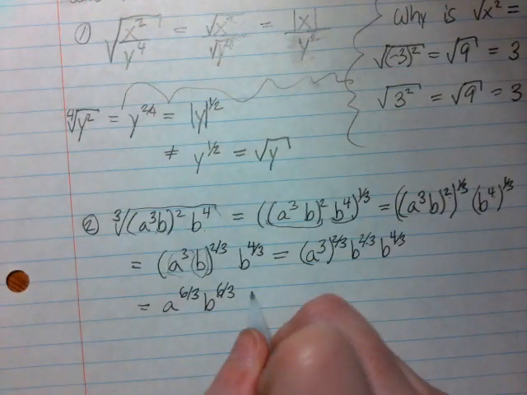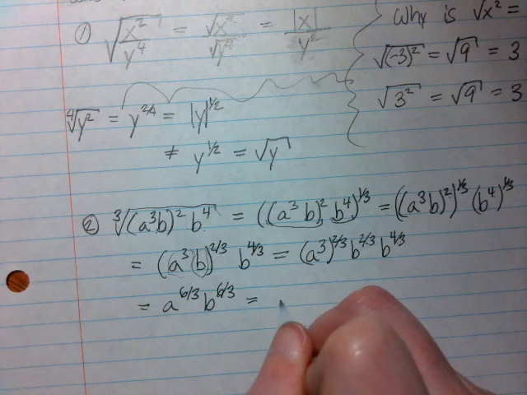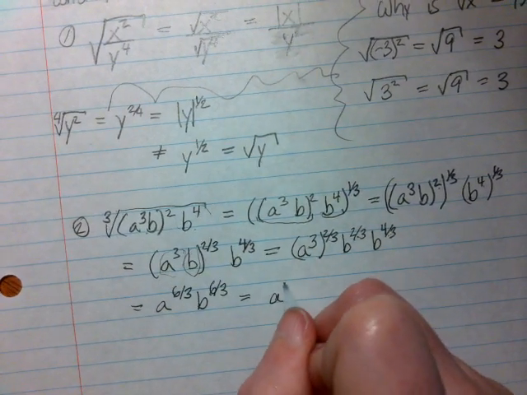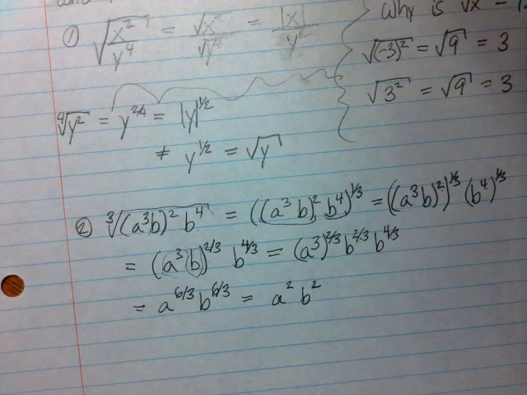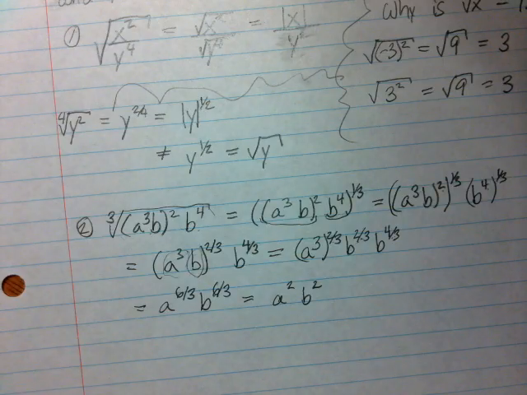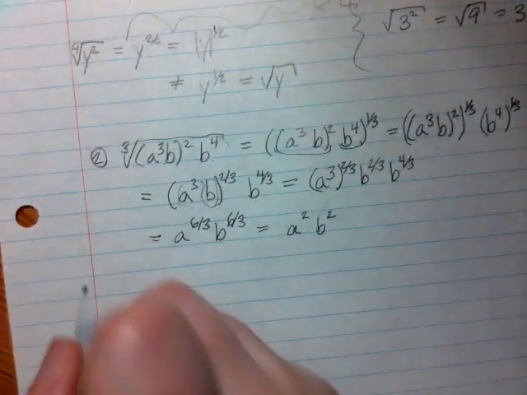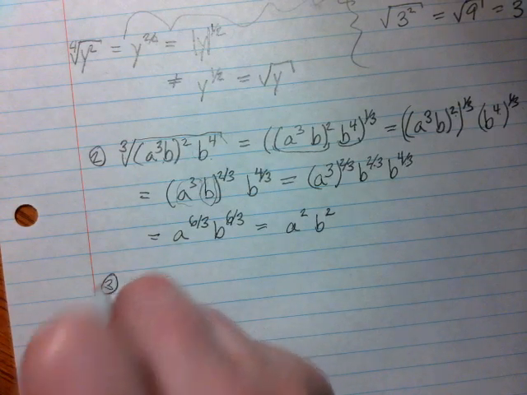Okay, but here we're going to cancel a factor of 3, and that's going to leave us with just 2 for the power. So 6/3 is 2. So a squared, b squared. As it happens, these would come out positive no matter what you plugged in. That's just a coincidence. Okay, so let's do one more.